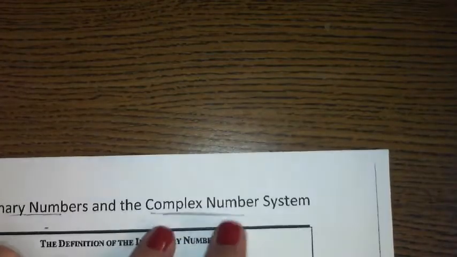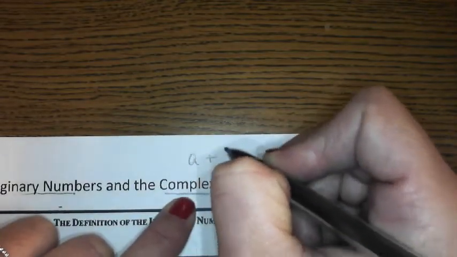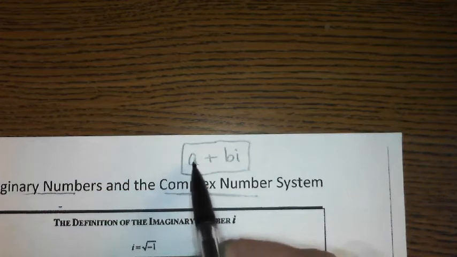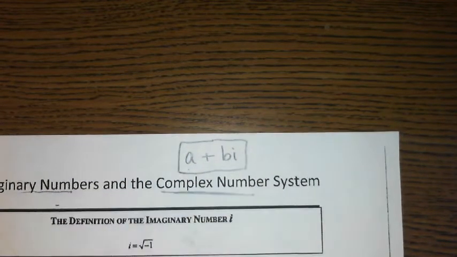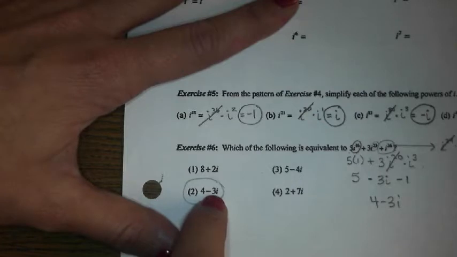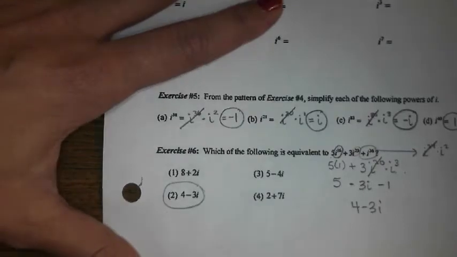Okay? Go back up to the top, unless I said it on the back. I did not. On the back: complex number, a plus bi. That's the format. Your constant, whatever the a value is, goes first, and then your bi term comes second. So in this case, 4 is our a, and our b is negative 3. Does that make sense? Any questions on that?